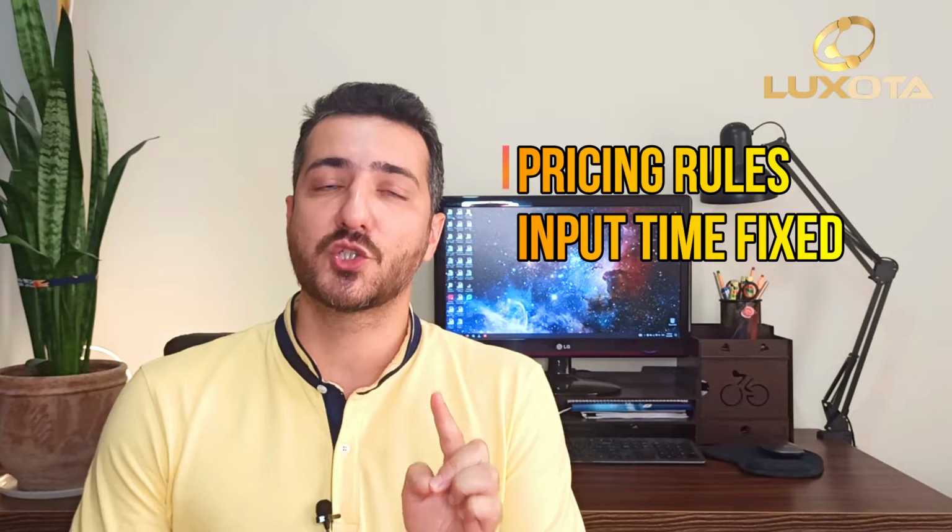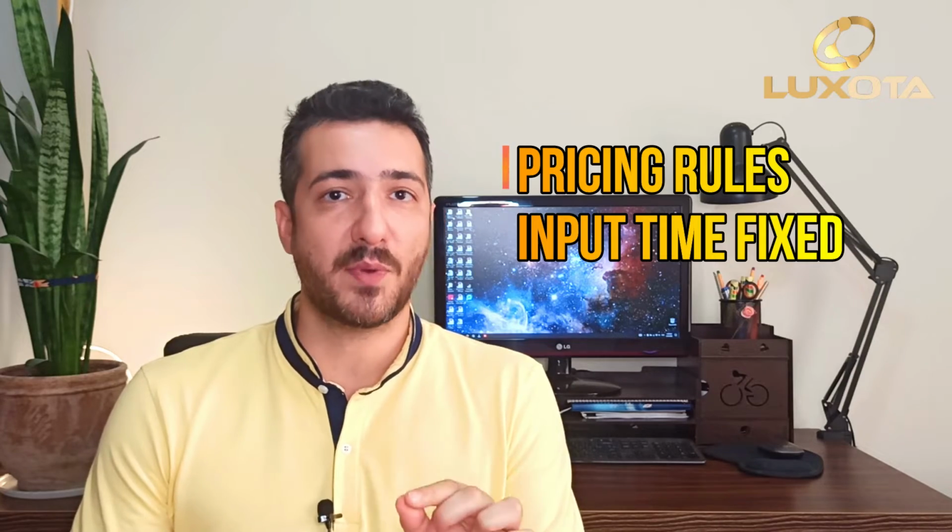Now that we have covered all the improved features, let's take a look at the 3 bugs fixed in this new release 3.37. First of all, in the back office, where you could define your pricing rules for different suppliers and determine for how long you were willing to keep a reservation for them, previously the input time was not shown properly, but now this bug is fixed.